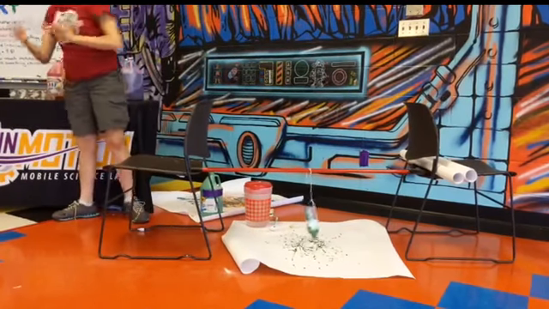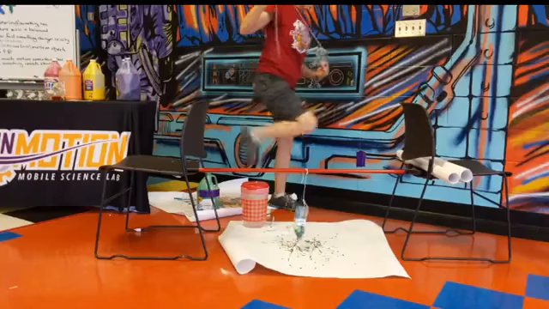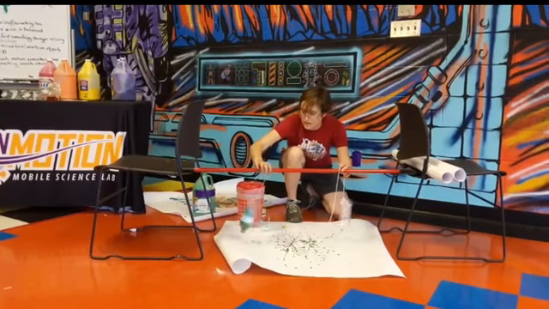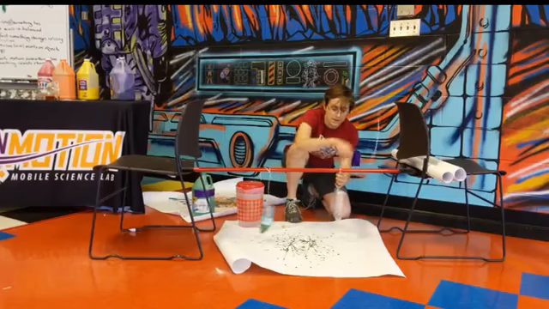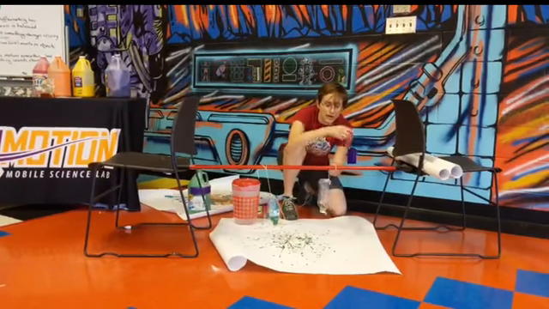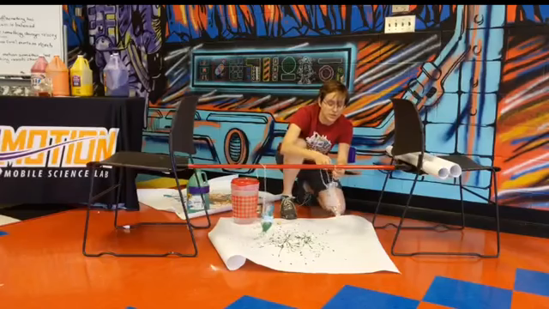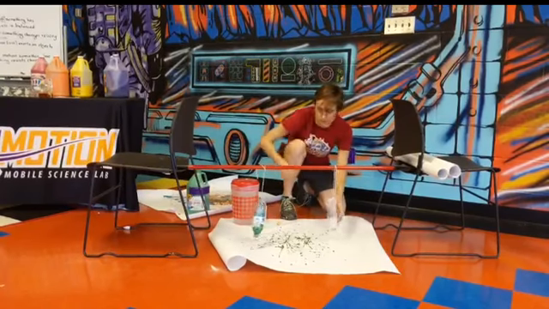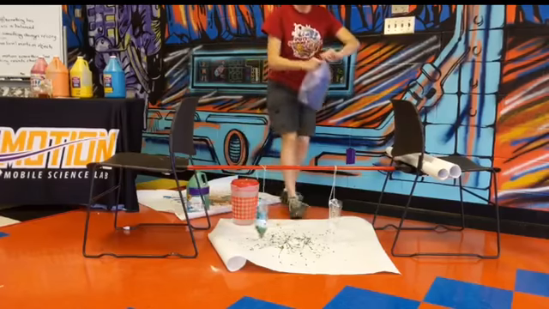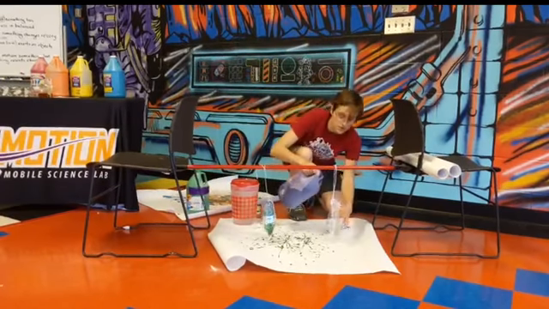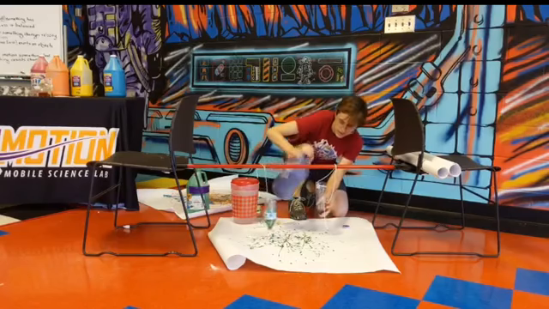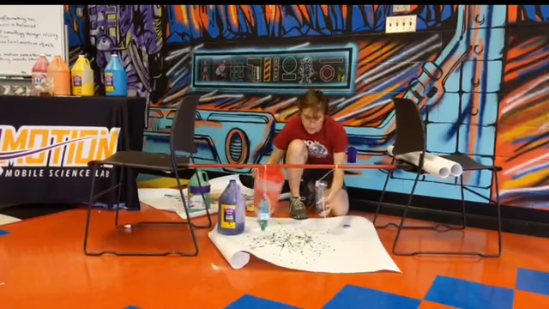I want to see how the speed of the bottle might affect the pattern that I get. So I gave it a tiny little push to start. What do you guys think? Should I give it a more gentle push this time, or should I give it an even bigger push? I think a bigger push might be more fun. I'm gonna add purple like Miss Janet requested. Add some water to it there.